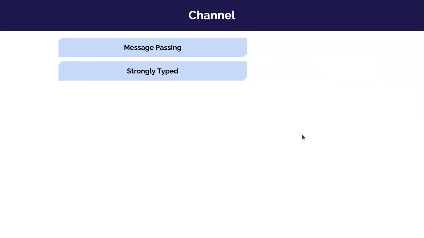So when a channel is declared to pass integer values, it cannot pass character or any other values. It is strongly typed. The channel can be buffered or unbuffered.